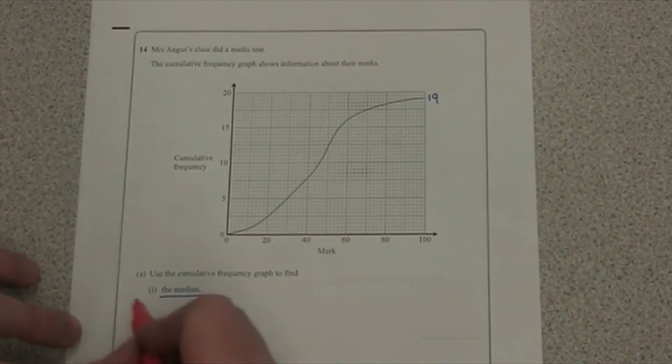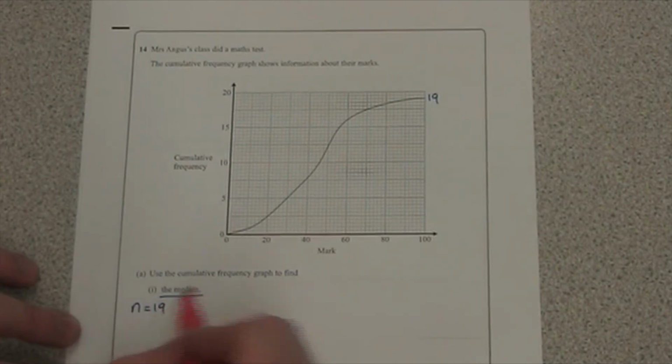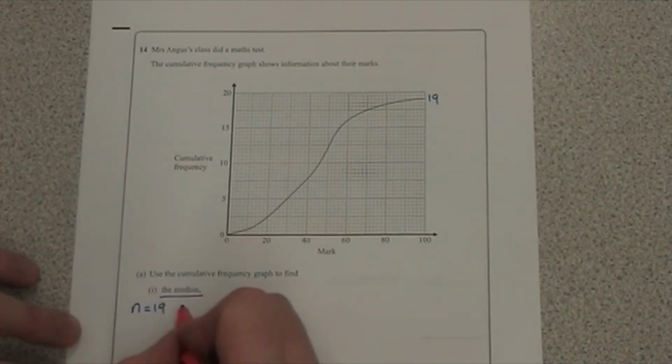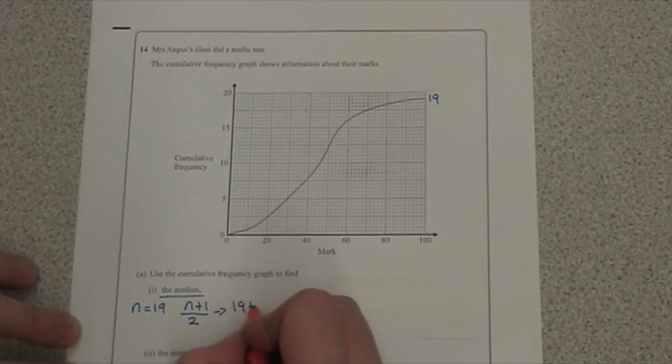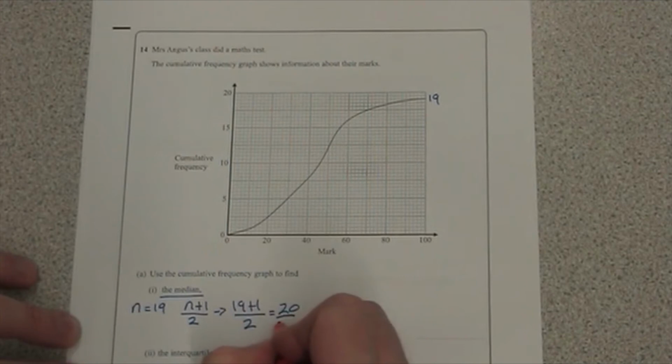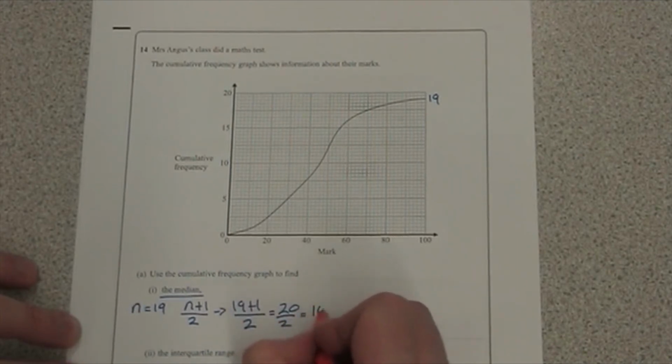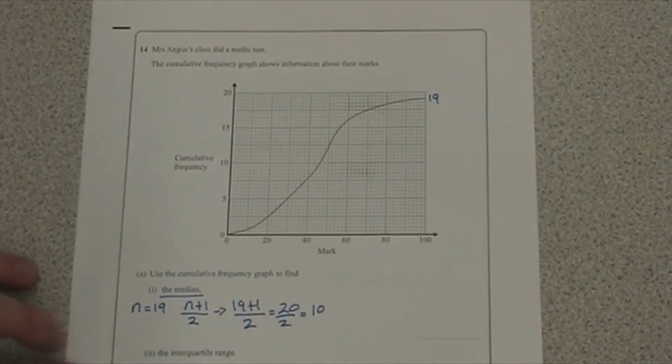Now, in this case, n equals 19. The formula for finding the median piece of data is n plus 1 divided by 2. In that case, we can put 19 in: 19 plus 1 divided by 2 equals 20 over 2 equals 10. We're looking for the 10th piece of data on this cumulative frequency curve.